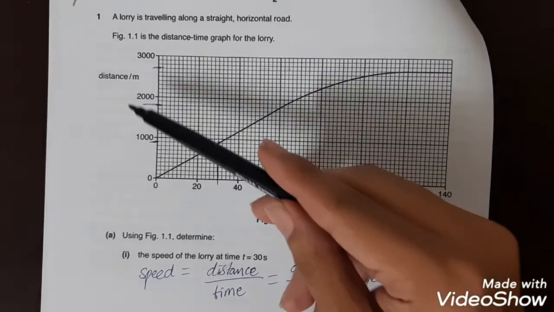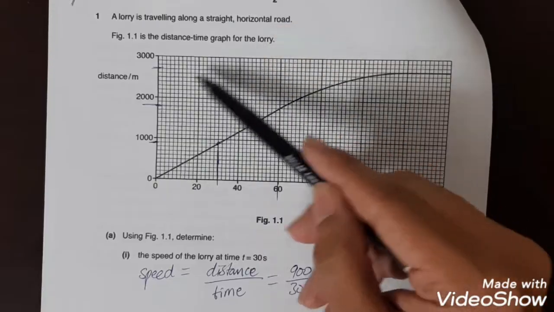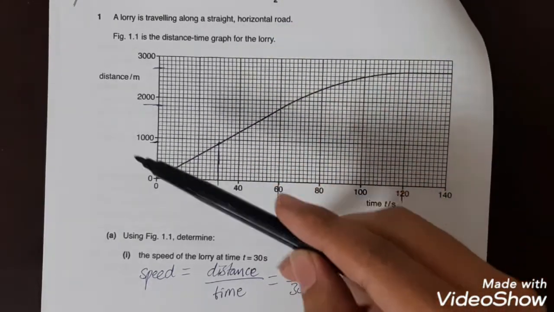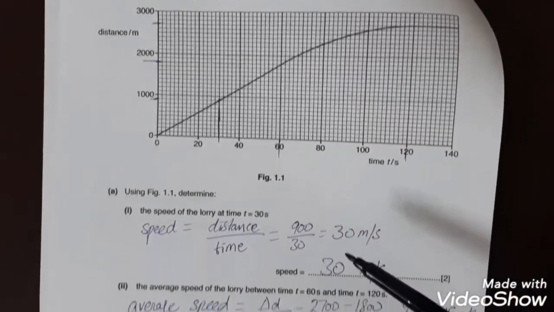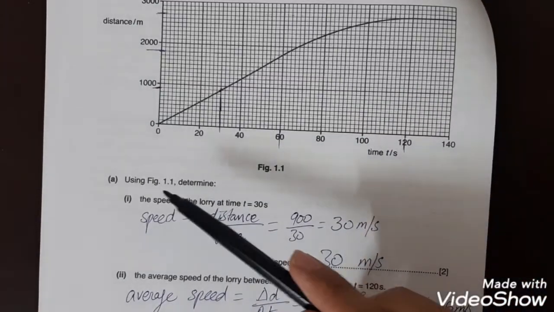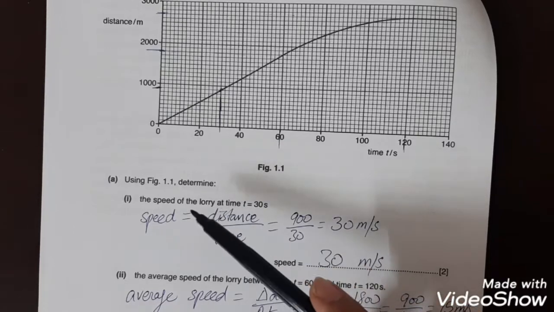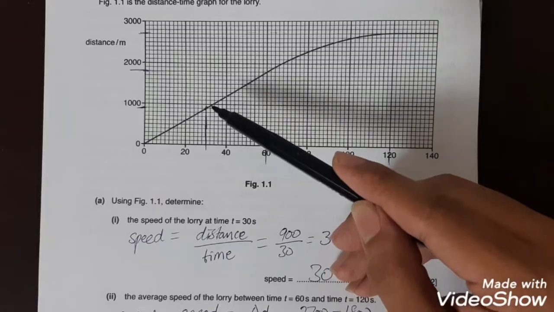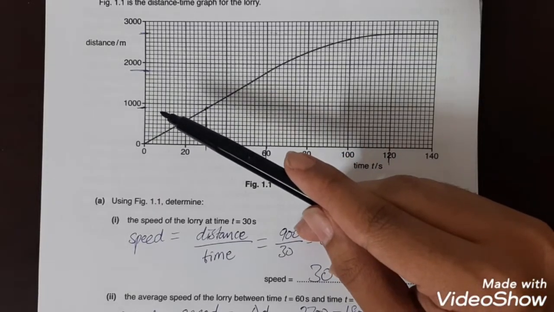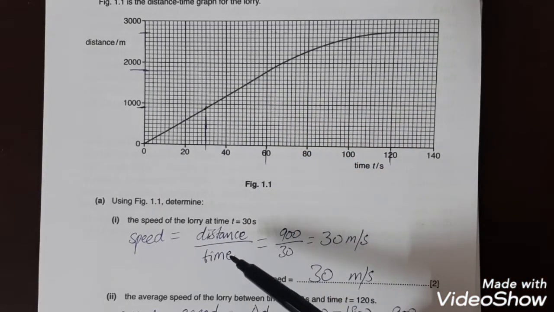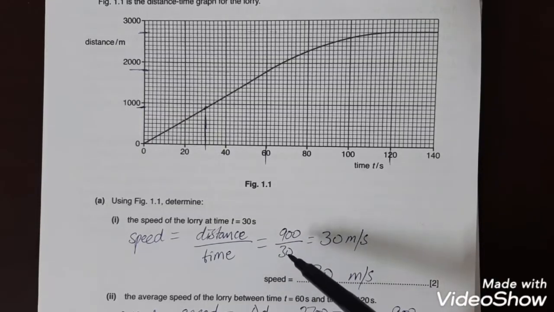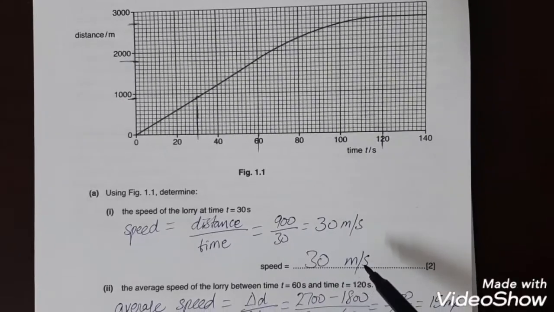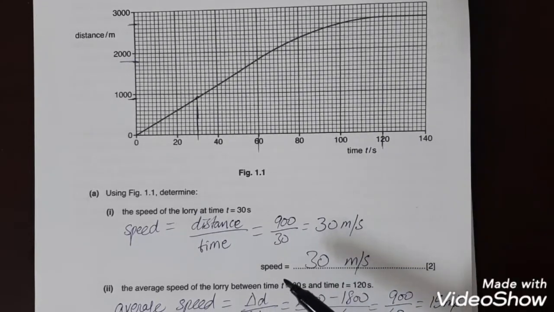Question 1 states a lorry is traveling along a straight horizontal road. Figure 1.1 is the distance-time graph for the lorry. Part A states using figure 1.1 determine the speed of the lorry at time t equal to 30 seconds. At 30 seconds it is at 900 meters. So speed is equal to distance divided by time, which is 900 divided by 30, and the answer is 30 meters per second. So we will write 30 meters per second as our final answer for part A.